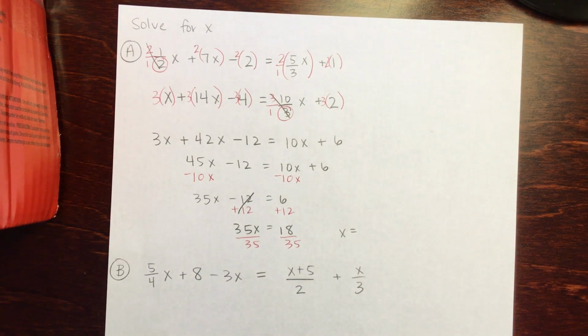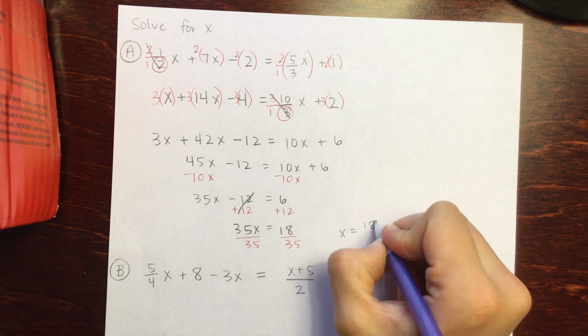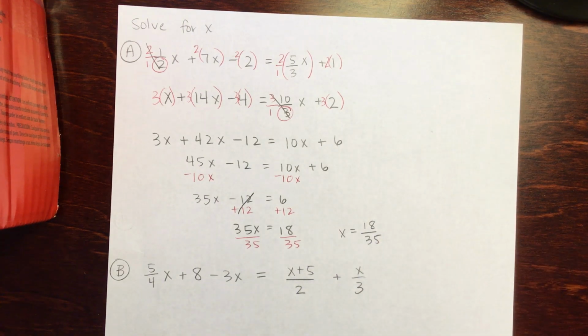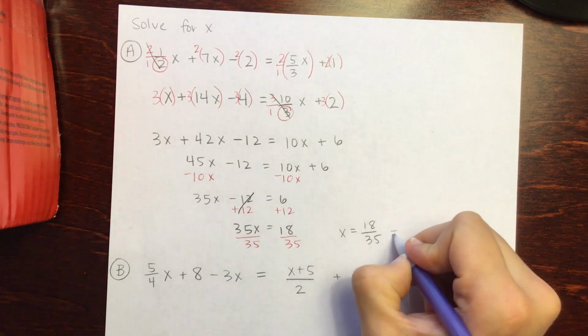Simplify your fraction if you can, or give the decimal answer.